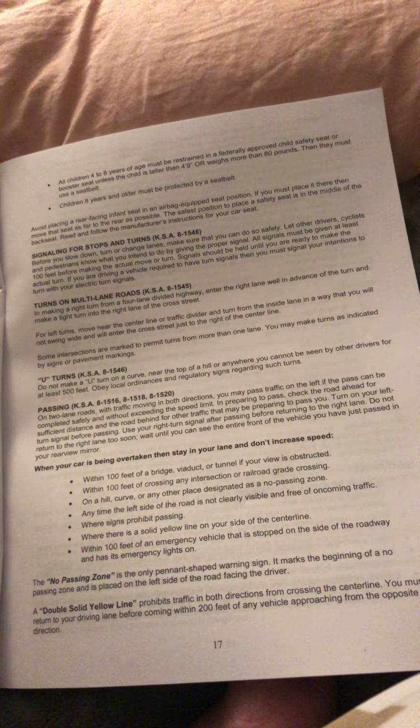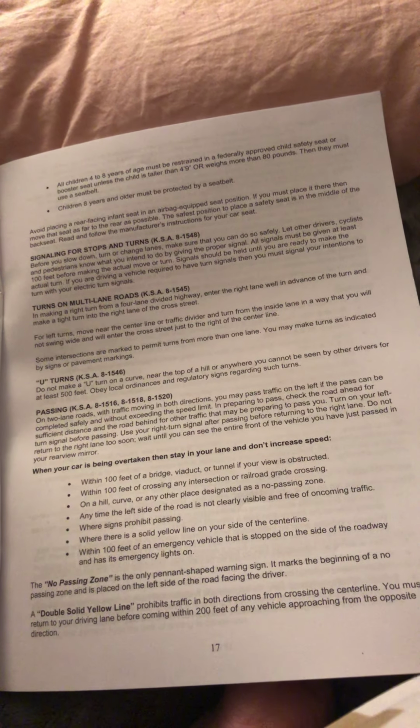Do not pass within 100 feet of a bridge, viaduct, or tunnel if your view is obstructed. Within 100 feet of crossing any intersection or railroad grade crossing. On a hill, curve, or any other place designated as a no passing zone. Anytime the left side of the road is not clearly visible and free of oncoming traffic. Where signs prohibit passing. Where there is a solid yellow line on your side of the center line. Or within 100 feet of an emergency vehicle that is stopped on the side of the roadway and has its emergency lights on.